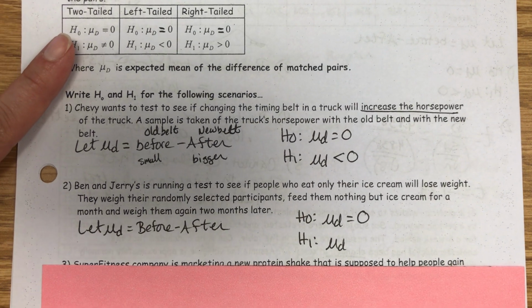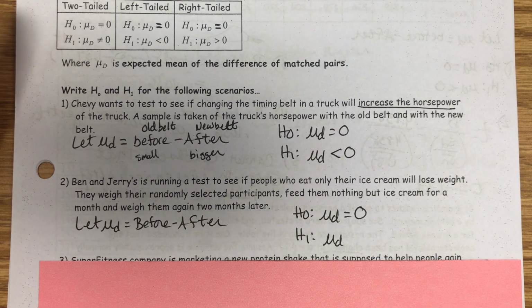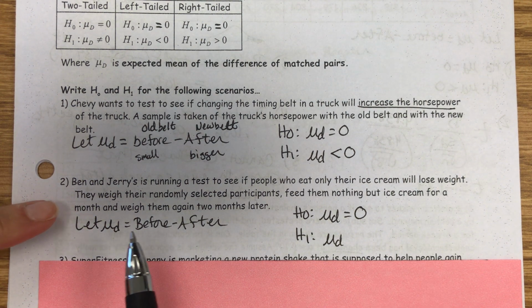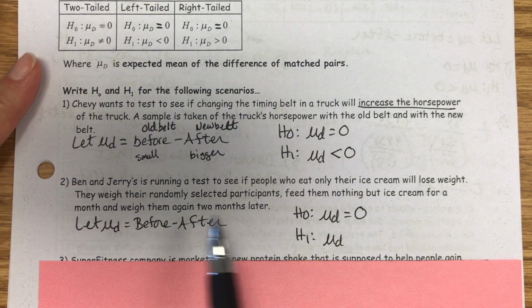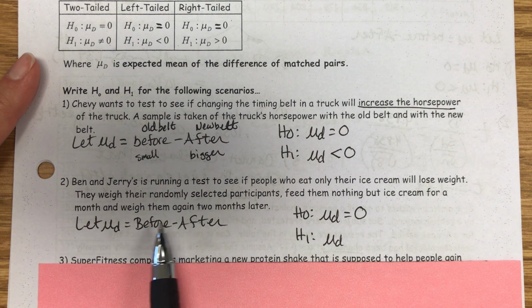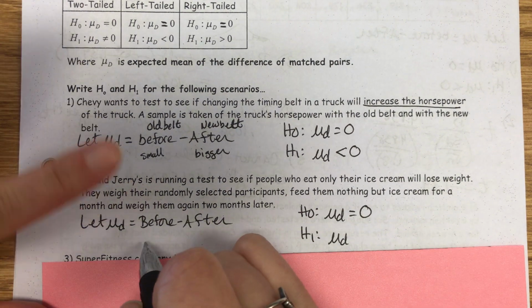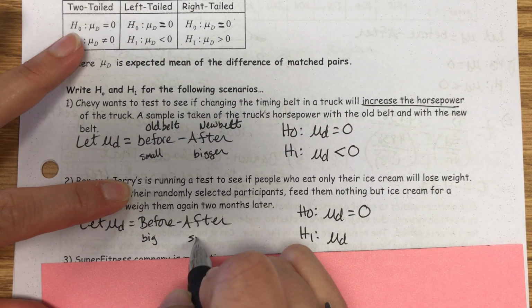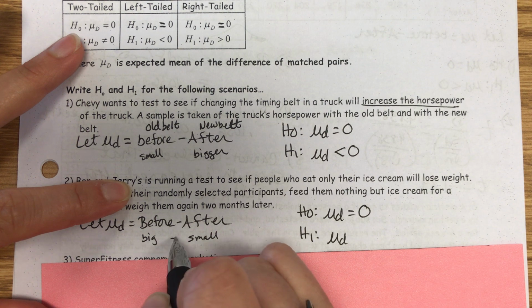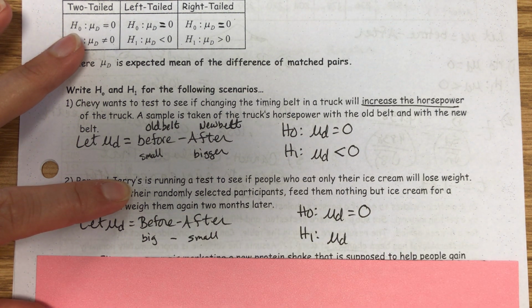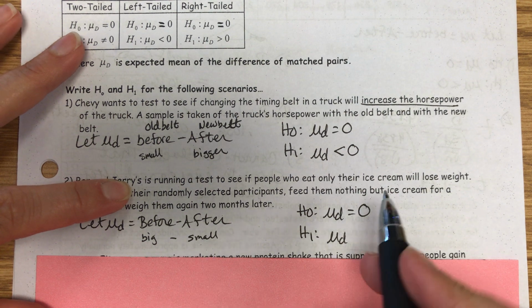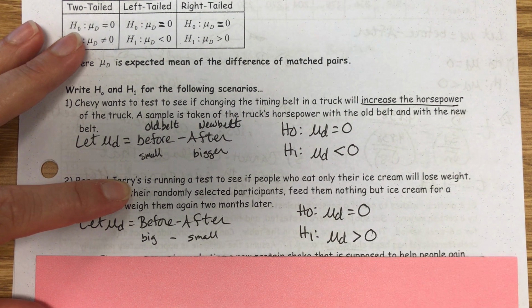If we look here, Ben & Jerry's is running a test to see if people who eat only their ice cream would actually lose weight, right? What a great test run to be in. So if you're losing weight, if I do before minus after, which one should be the bigger number? Okay, if the goal is to lose weight, then this should be the bigger number, your before, and this should be the smaller number. And when you do big minus small, that should be a positive value, which would mean a greater than. Okay, because it would be a positive, it would be above 0.